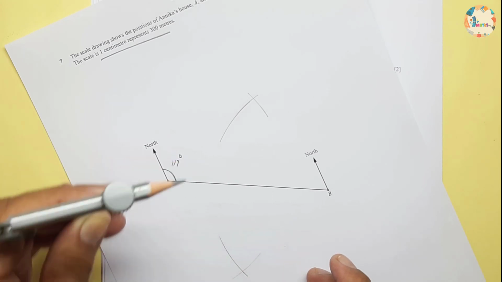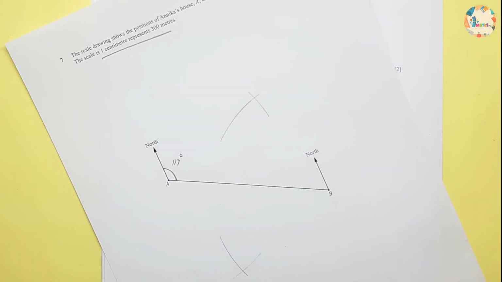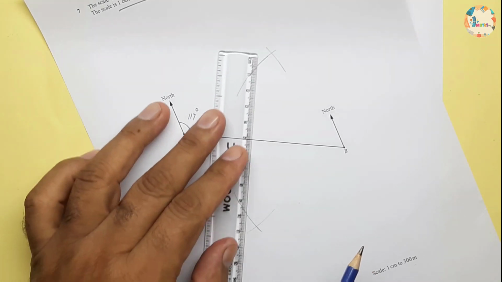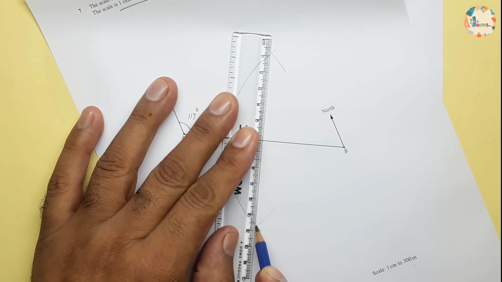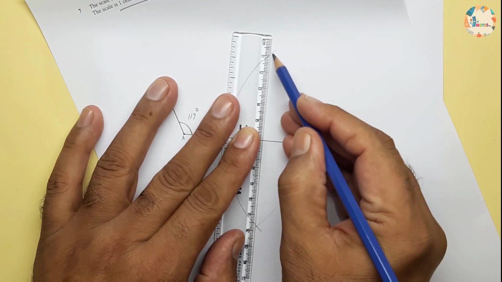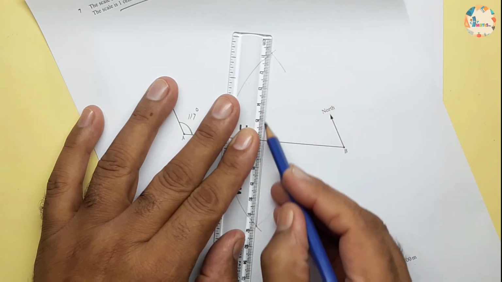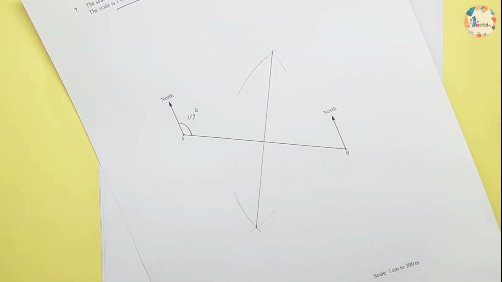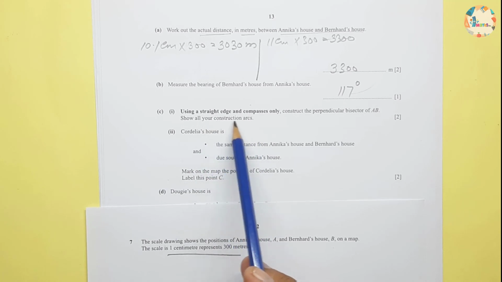So the lower arc also, you can see, and I'll move a little above. Yes, now you can see. What we have to do is join these two points of intersection of the pair of arcs, and we will be getting the bisector like this one. So this is the perpendicular bisector. This part we have done, the construction.